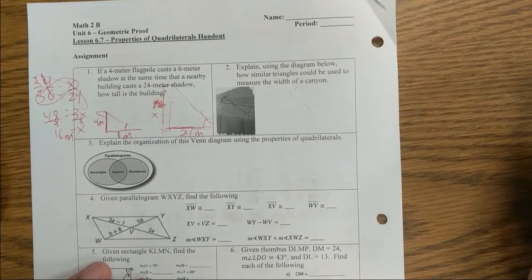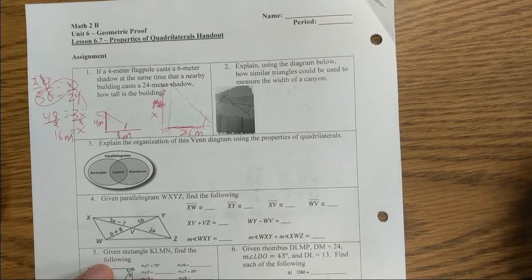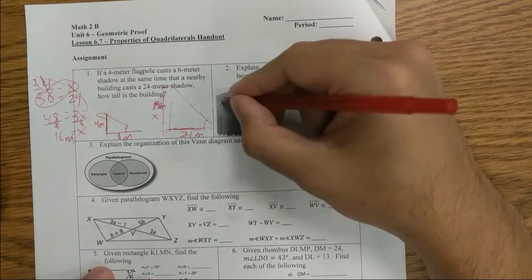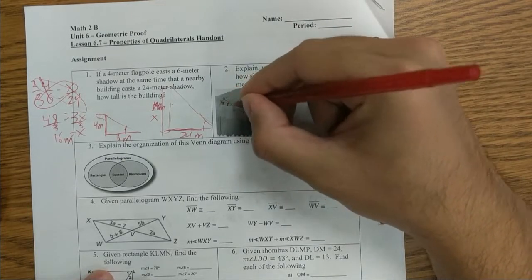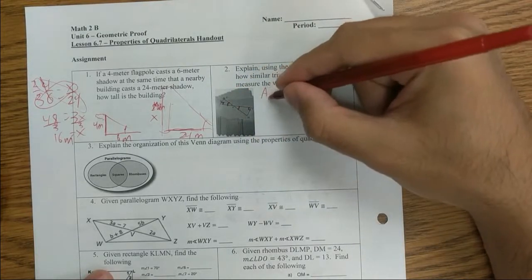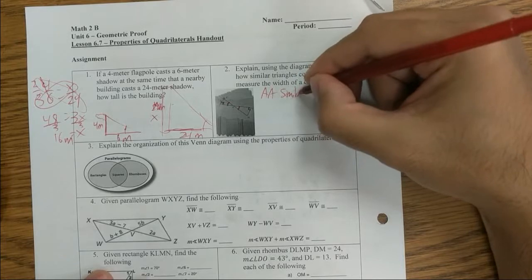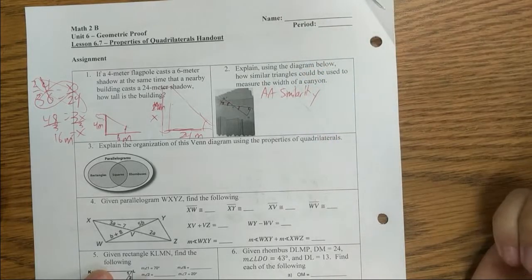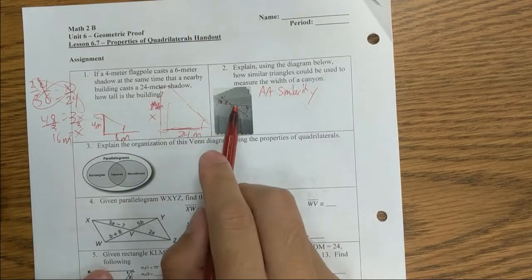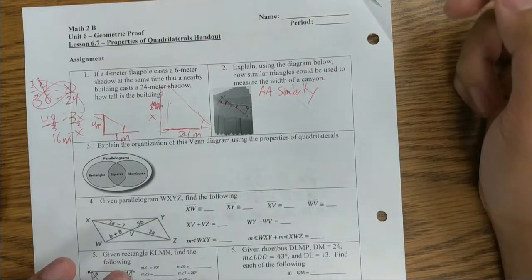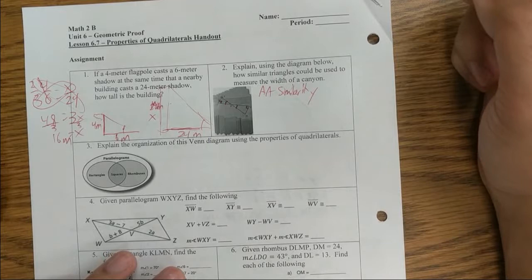Okay, how can you use similar triangles to measure the width of a canyon? Well, you can set it up to have 2 right angles, and then you have 2 vertical angles over here. So by AA similarity, the 2 triangles are similar. And then you could just set up a proportion in order to find the width of the canyon.